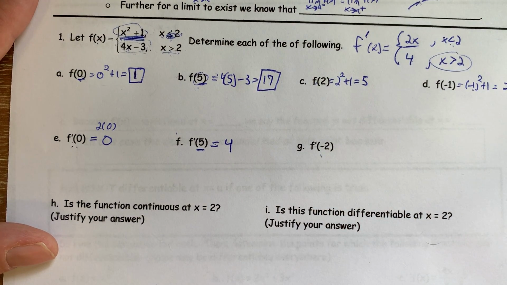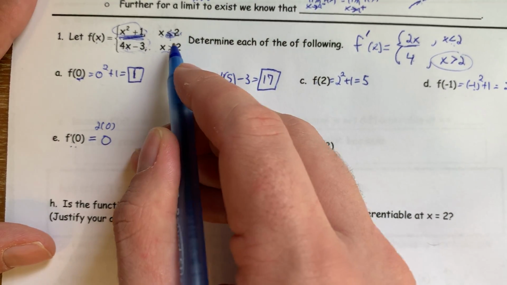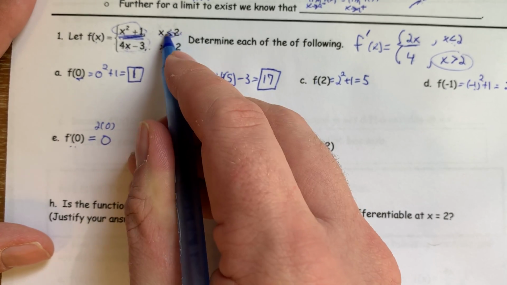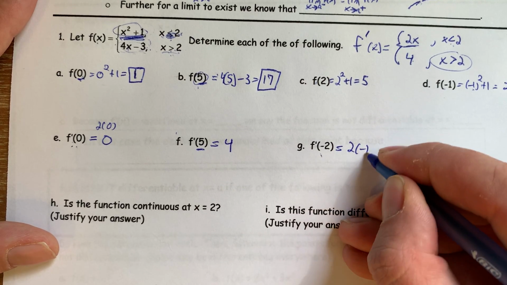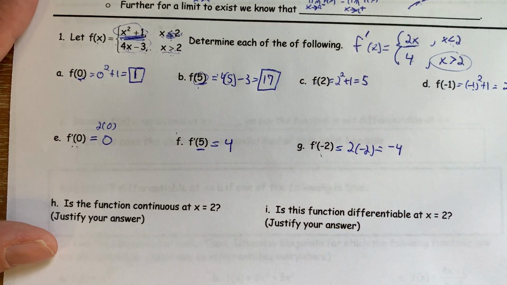F prime of negative 2. This isn't 2, it's negative 2. So negative 2 is to the left of 2. So we'll be doing the slope of this one. And so 2 times -2 is -4.